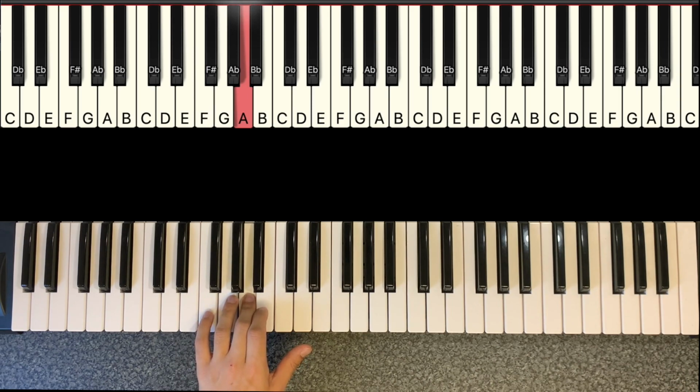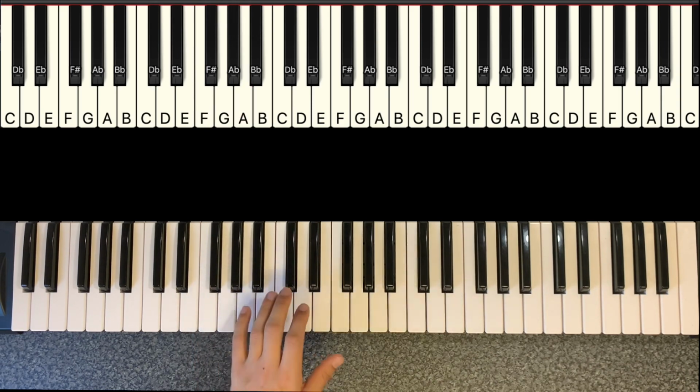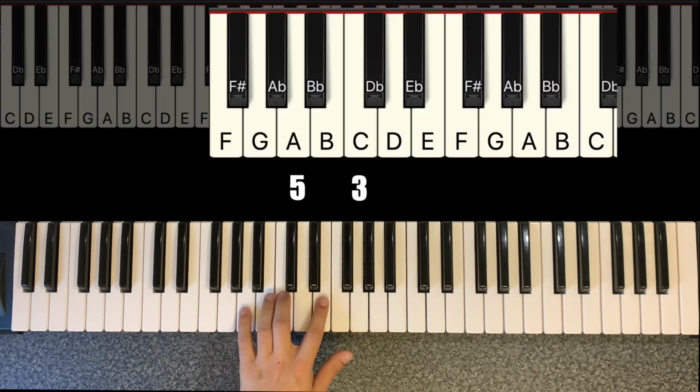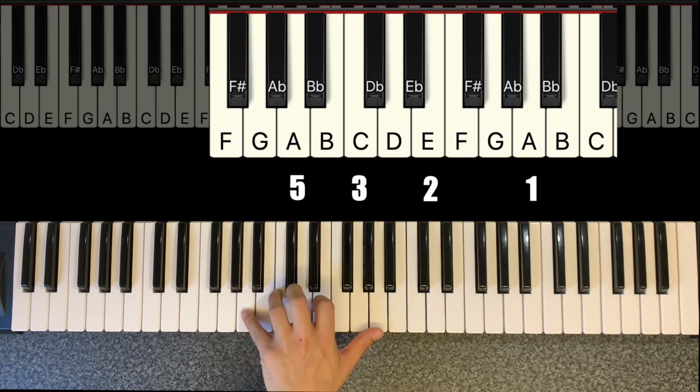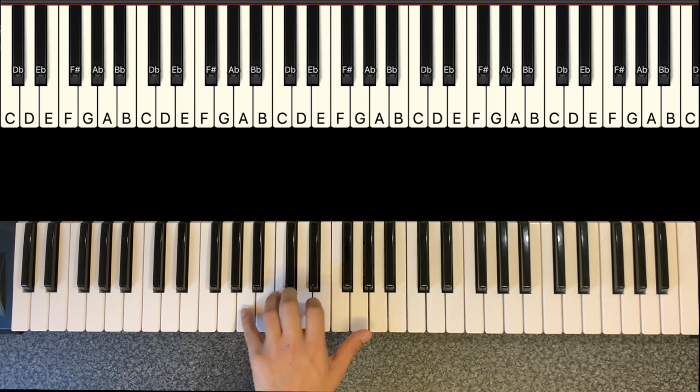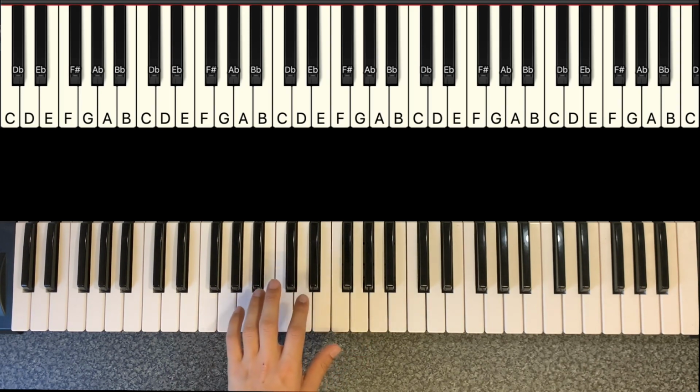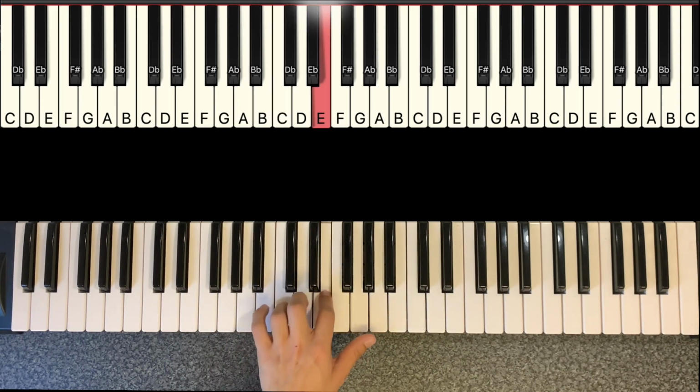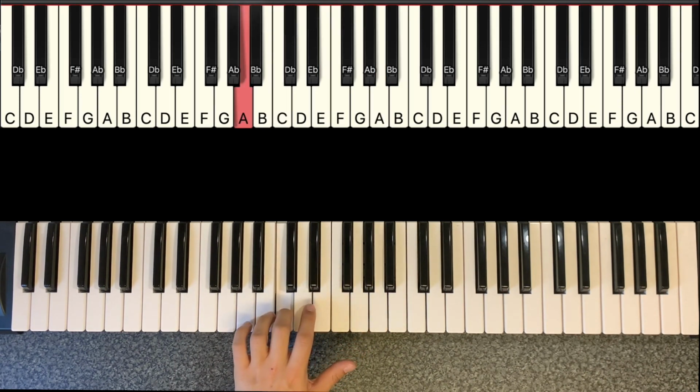And now we're going to move to an A minor arpeggio. So 5 on A, 3 on C, 2 on E, and 1 on the next A above middle C, because middle C is there. And we're going to do this. 5, 3, 2, 1, 2, 3, 5, 3, like that.